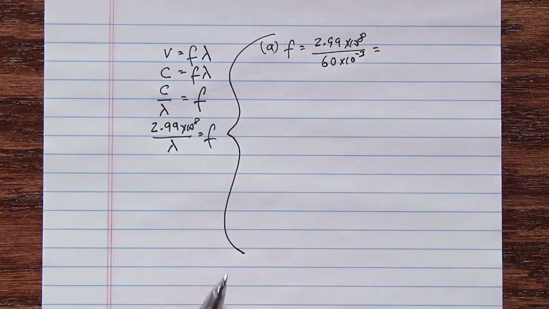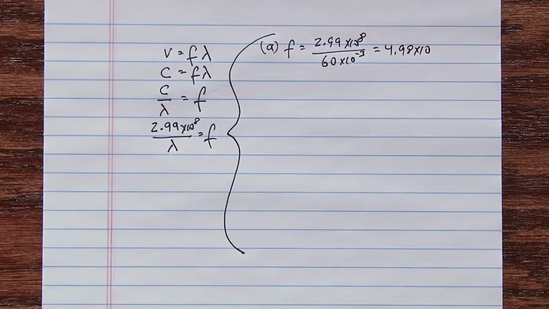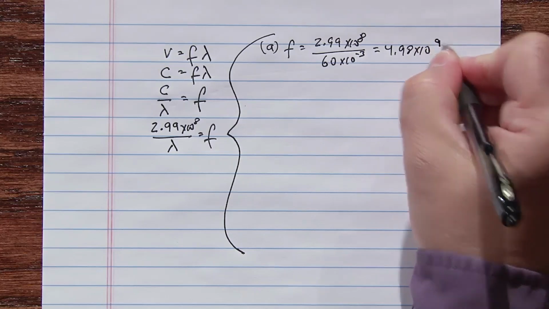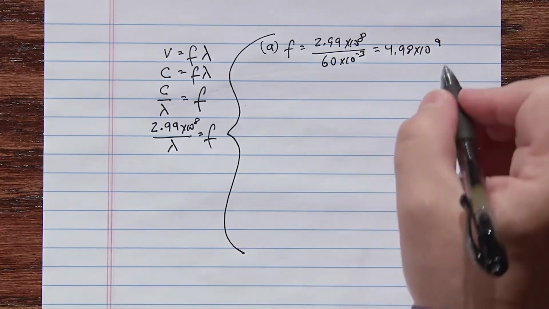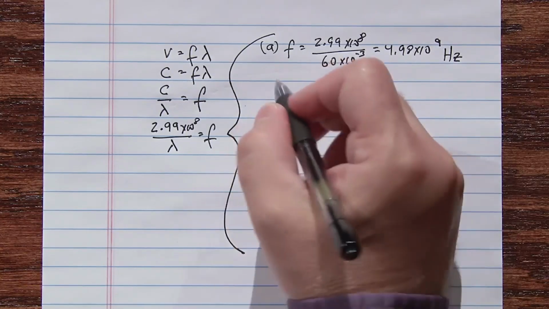And in that case, the frequency would be 2.99 times 10 to the 8 divided by 60 times 10 to the minus 3, and that would be 4.98 times 10 to the 9 basic metric units of frequency, which are hertz.